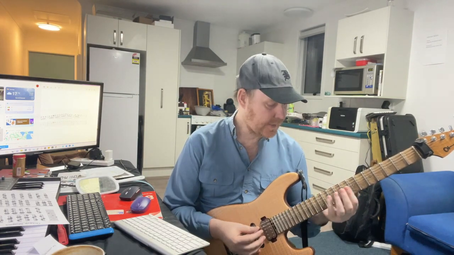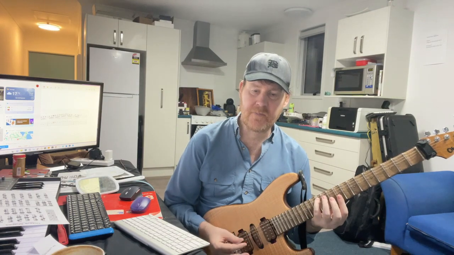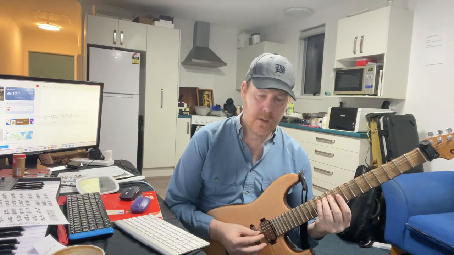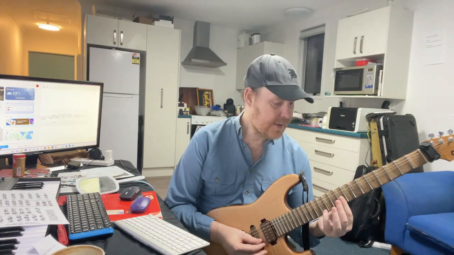Now, I'll just quickly explain the notes that I'm playing. I'm starting on the 12th fret for my little finger, 11th fret on the D string, 9th on the G, 10th on the B, 9th on the E, up to the 12th, back down to the 9th, going back down the same way that you went up.